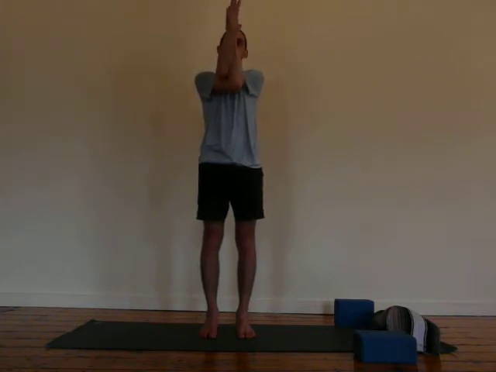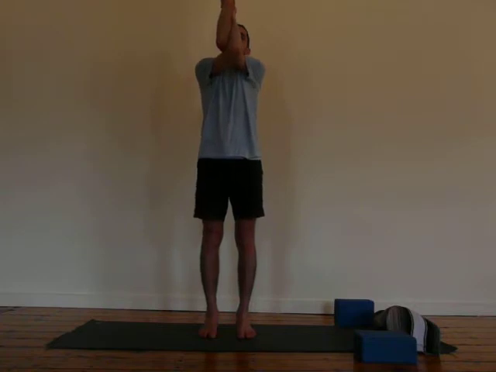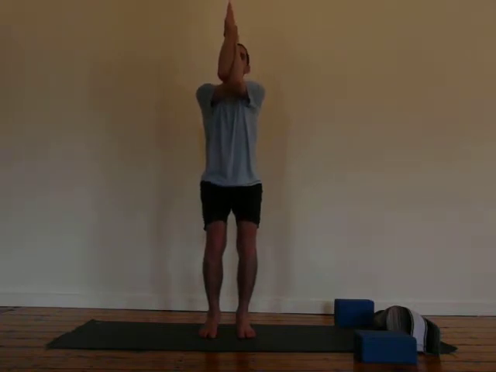Reach the arms out to the sides. We're going to find our eagle arms again. So crossing the right arm underneath the left. And again, either staying here, or here, or here. Wherever you are, give a lift to the elbows, soften the shoulders, and then bend knees as if you're sitting into an invisible chair.